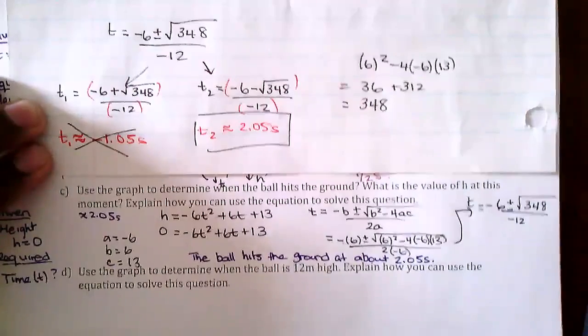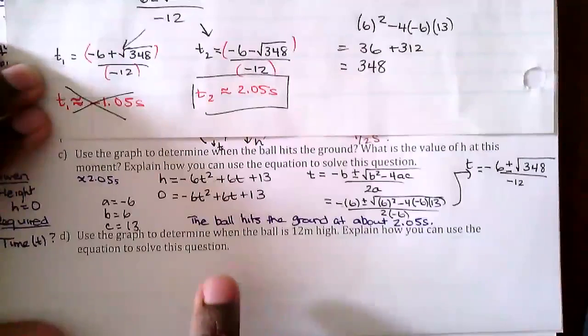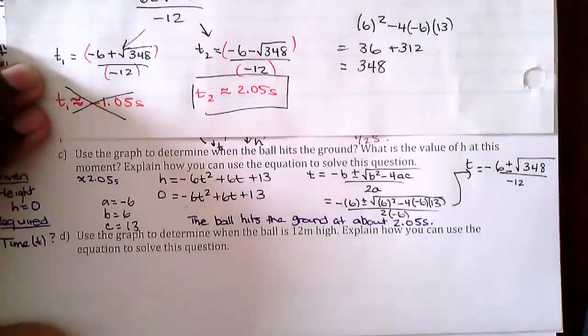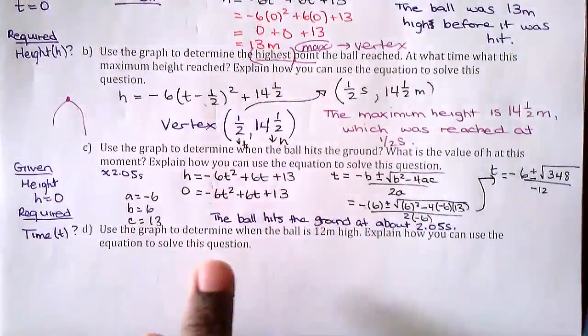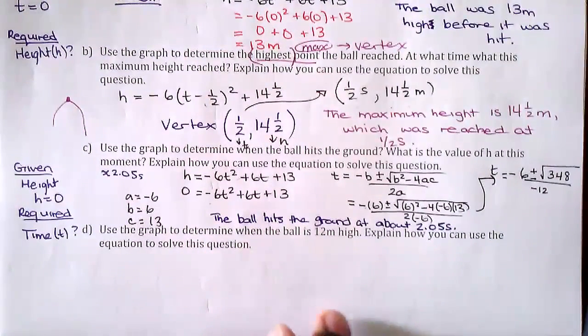Okay. Next, I want you to actually try this on your own. Again, I'll read the question to you, try it on your own. So pause the video, try it, and then when you come back, I'll have the answer there for you. So use the graph to determine when the ball is 12 meters high. Explain how you can use the equation to solve this question. So I do want you to use the equation to solve this question. Again, try it on your own, and then we'll take it out. If you need more space, do grab another piece of paper.